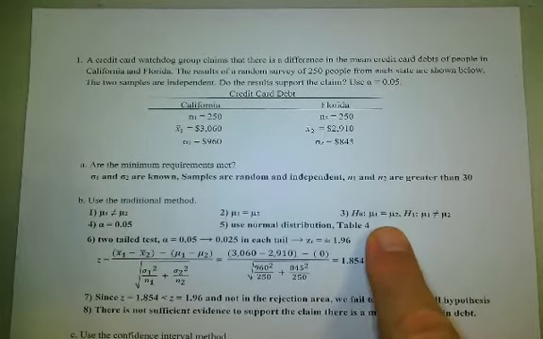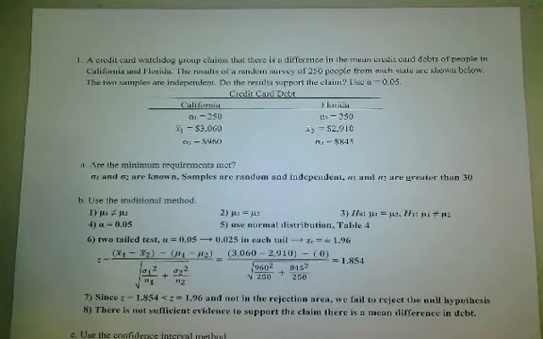The null hypothesis was they could be the same. So we can't reject that. They could be the same. Please note, we're not proving they are the same. We're just saying we can't reject the possibility that they are in fact the same thing. And therefore we say there is not sufficient evidence to support the claim there is a mean difference in the debt.